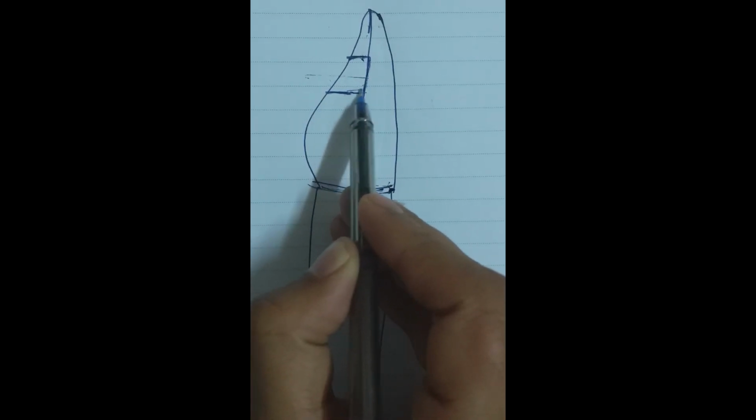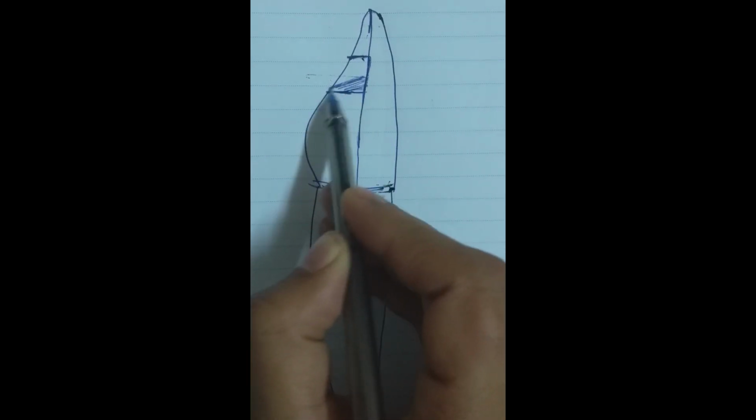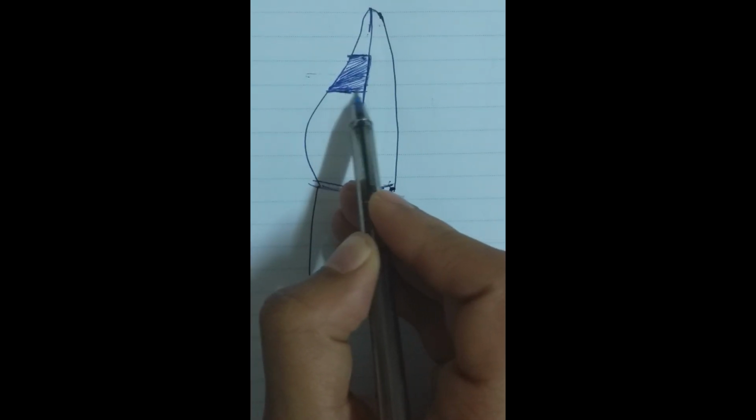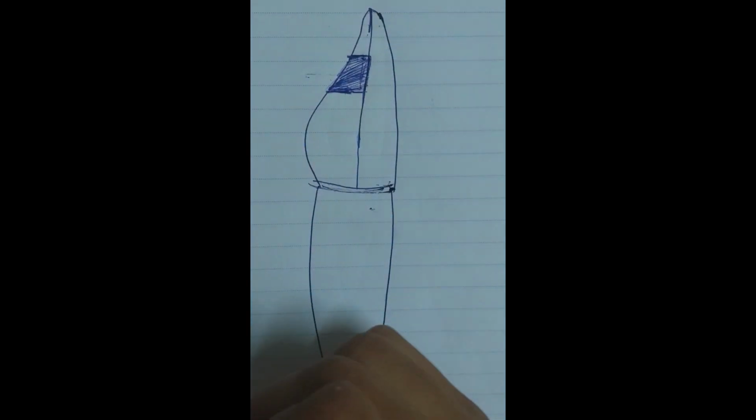This is all enamel. We will remove it by our preparation. Hopefully I made it clear for you, and see the video to know the detailed way for our preparation in lab.